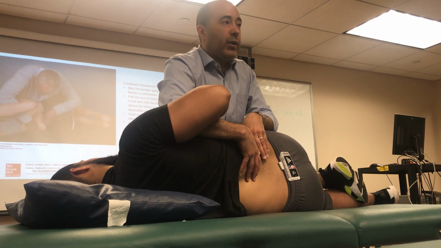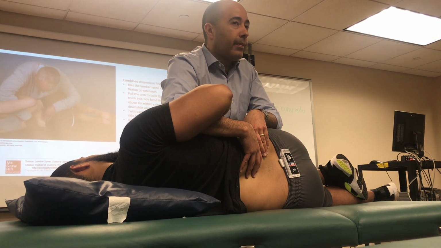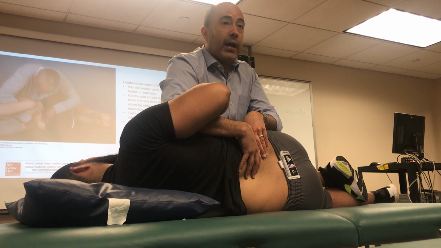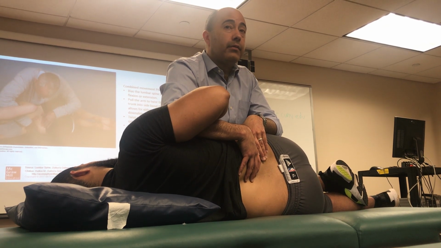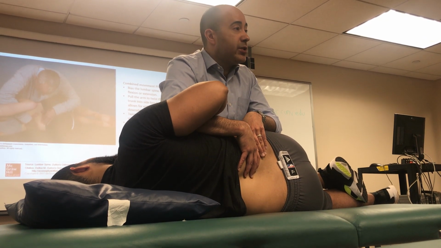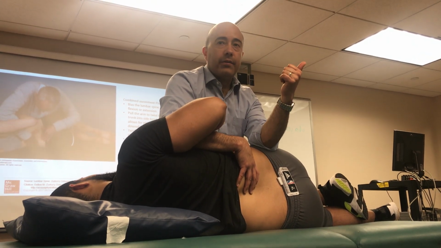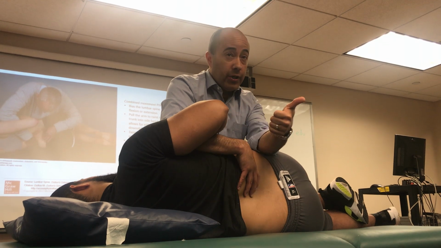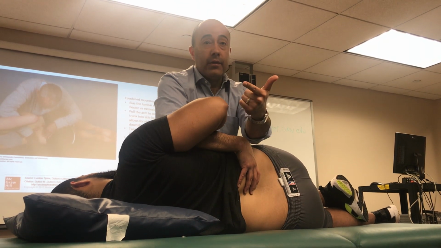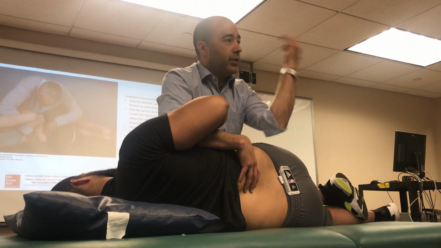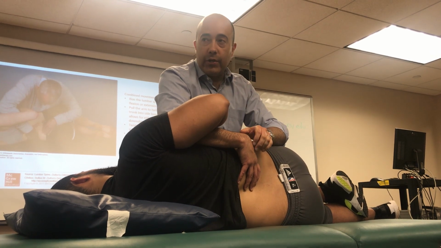What makes a positive PAIVM? Lack of motion where? Between two segments, period. What are your options? Muscular myofascial, that's one option. Articular, that's another option. Dural, that's another option.